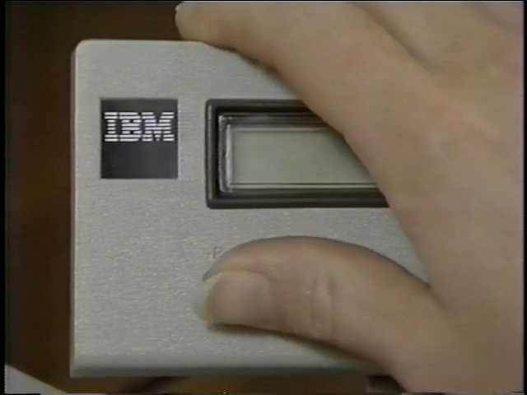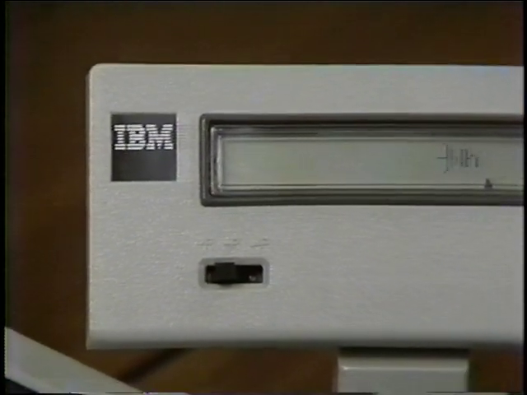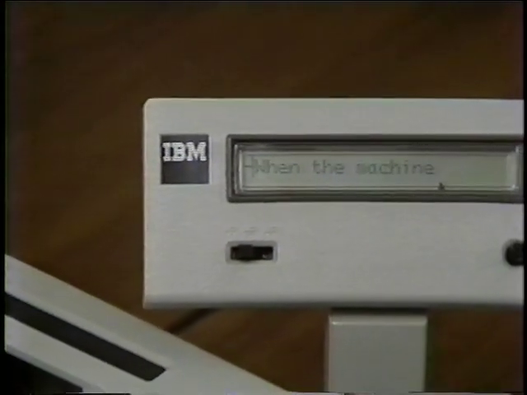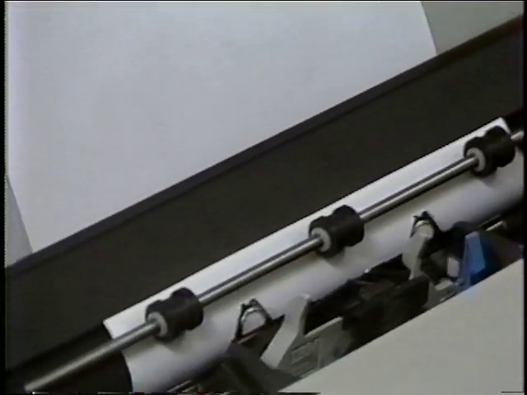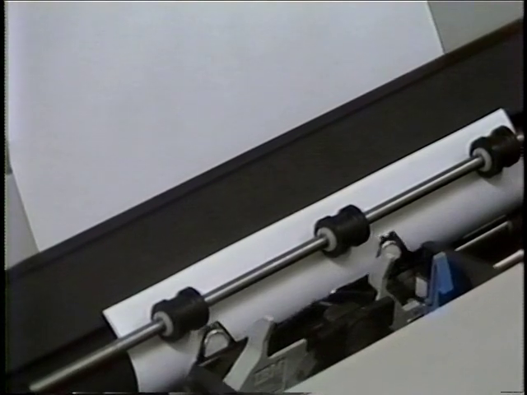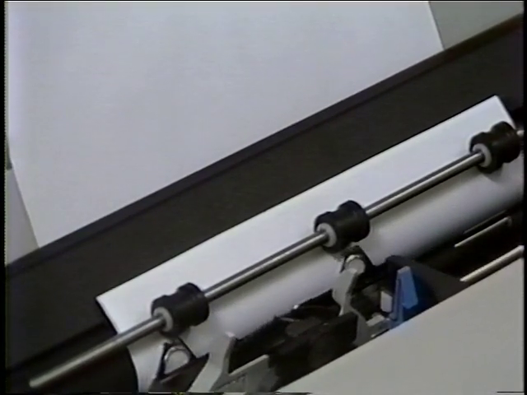When the machine is in the no print mode, the characters are displayed as they are typed, but are never printed. The no print mode is used for typing into memory when no printing is desired, or to check the contents of a storage area without printing.